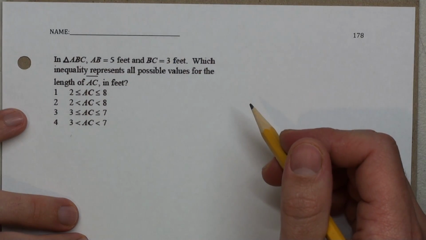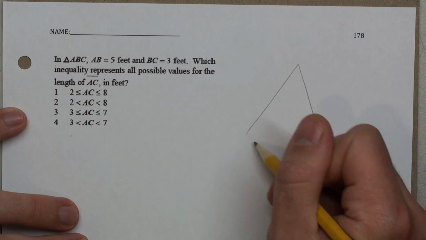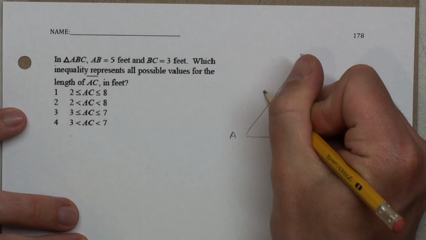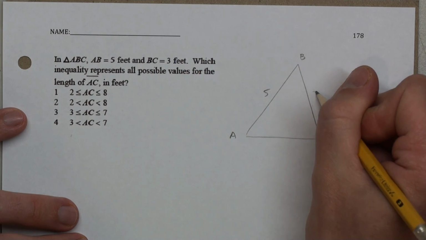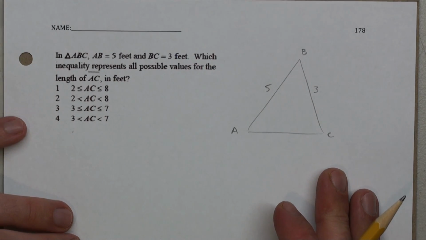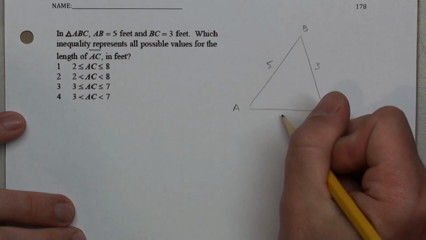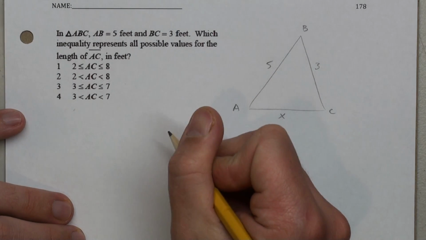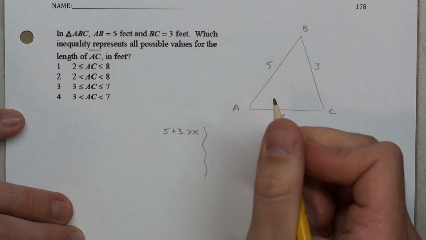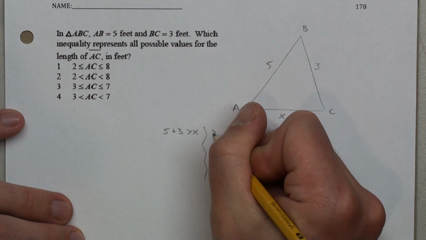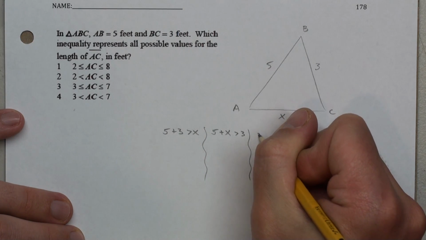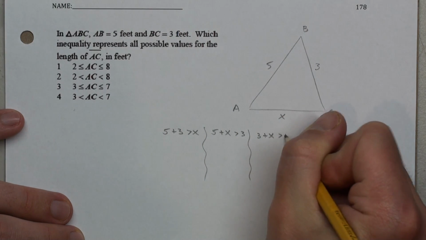Okay, let's see. We have a triangle ABC. AB is 5. BC is 3. Which inequality represents all possible values for the length of AC in feet? So if we call it x, we know that 5 plus 3 must be greater than x. We know that 5 plus x must be greater than 3. And 3 plus x must be greater than 5.